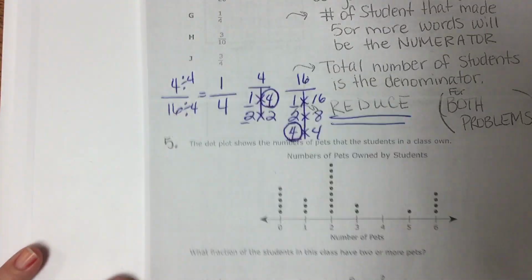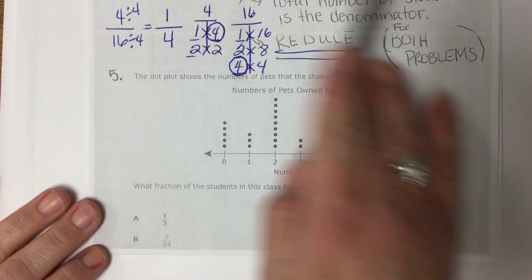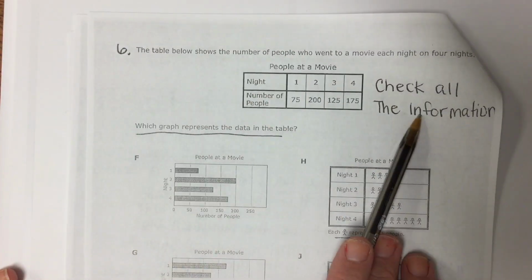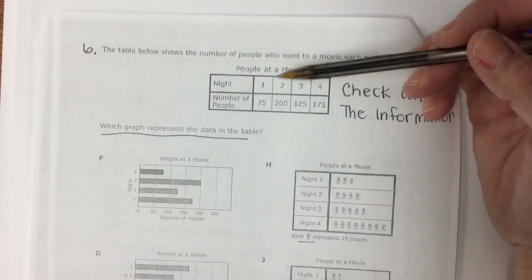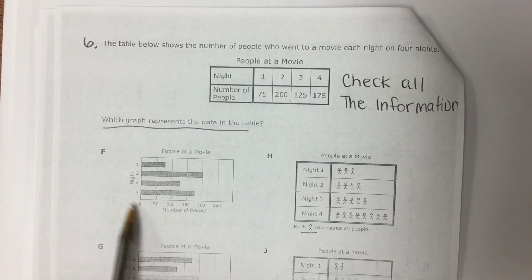All right. So you're going to do the same thing for number 5. Okay? Same skills as what I told you to do here. And then the last one, there's only 6 problems that you have to do today. Okay? The last one, it gives you some information, and it wants you to figure out which one of these charts or data tables fits all of this information. Okay? So you have to look. Night, number of people. So pay attention. This is night. This is number of people.